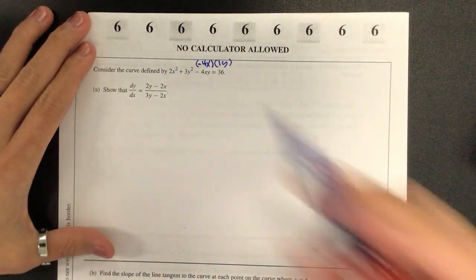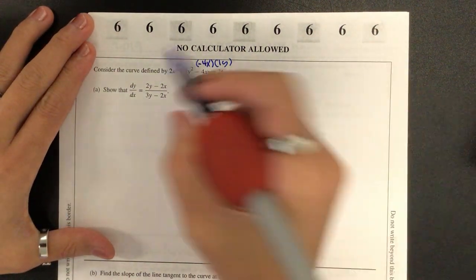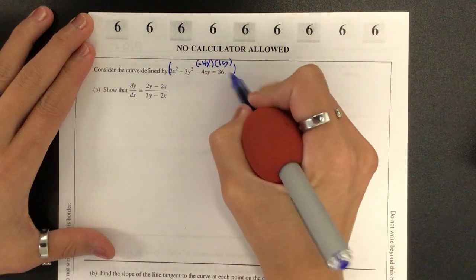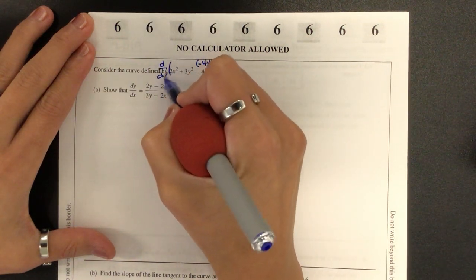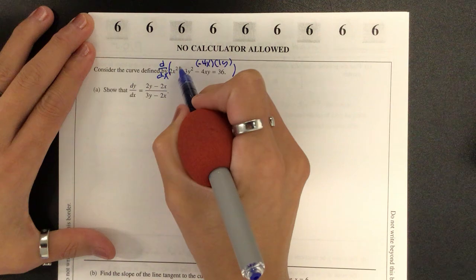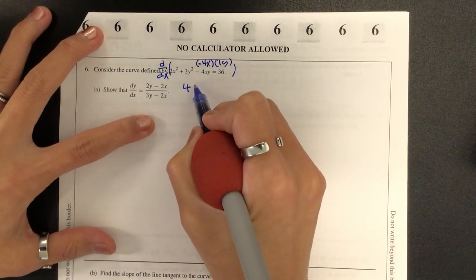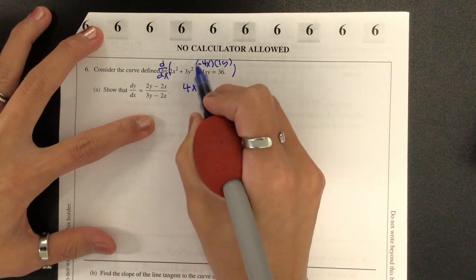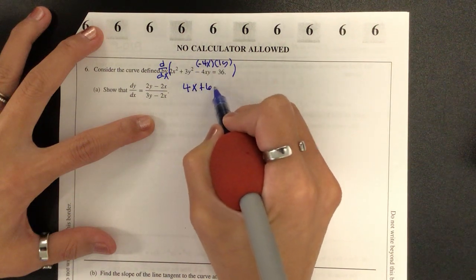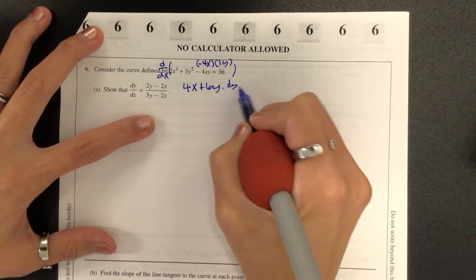Okay, let's start deriving with respect to x. So I'm going to derive this guy with respect to x. So we know 2x squared is going to give us how many? 4x. And 3y squared is going to give me 6y. And then what do I add? dy over dx.